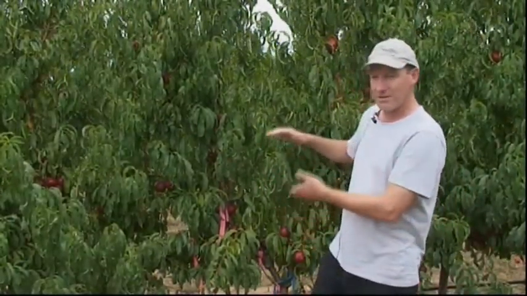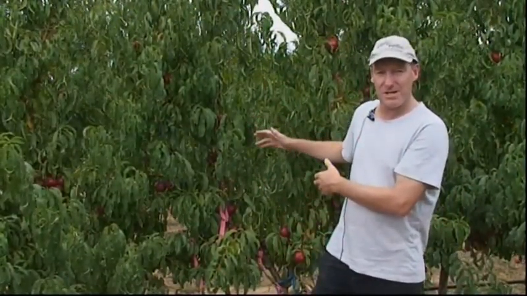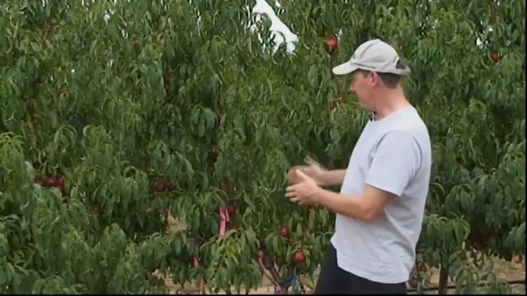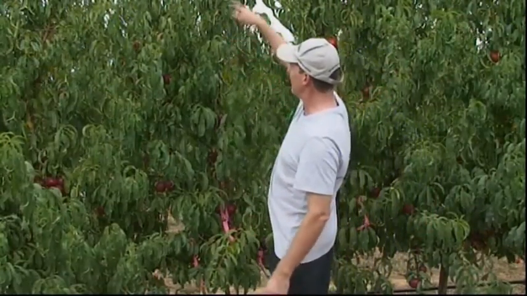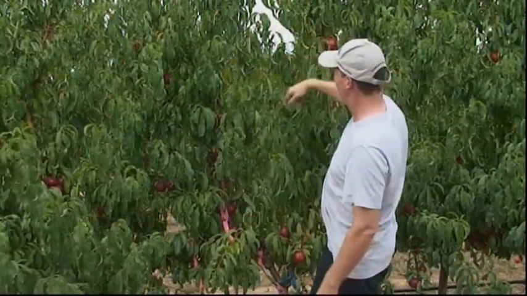So these trees have all got different crop loads, different fruit per tree, and as I said, we come along and regularly measure shoot length. We also monitor the main leader length as well in each of these so-called measurement trees.